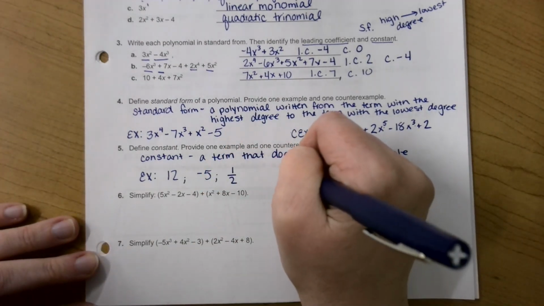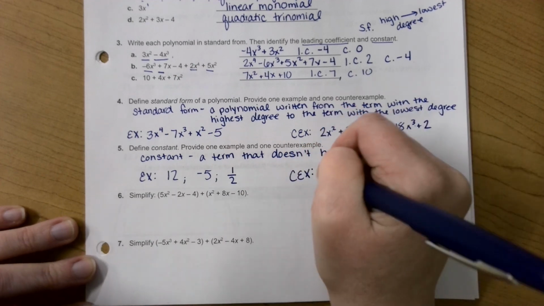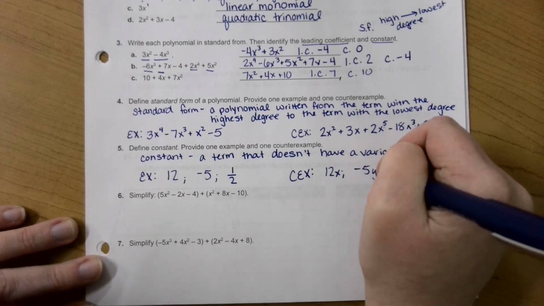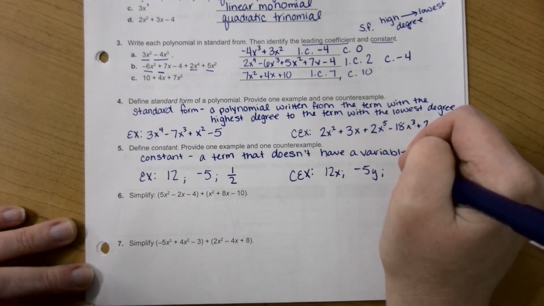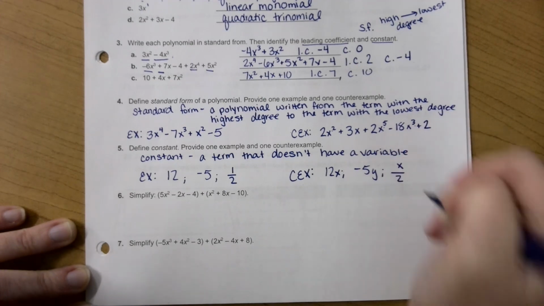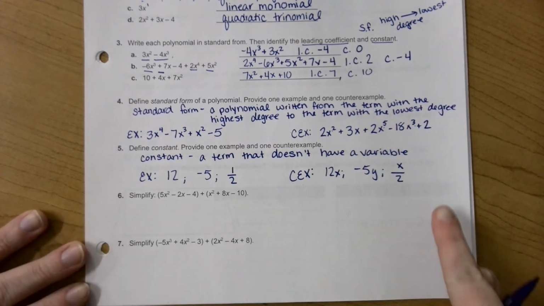Counterexamples would be, let's do 12x or negative 5y. See, I'm using the same numbers. I'm just being lazy. Or x over 2. None of those would be constants because there is a variable.